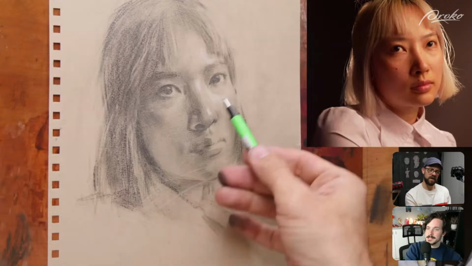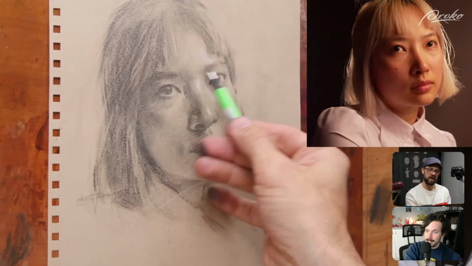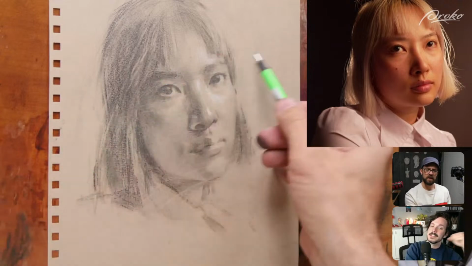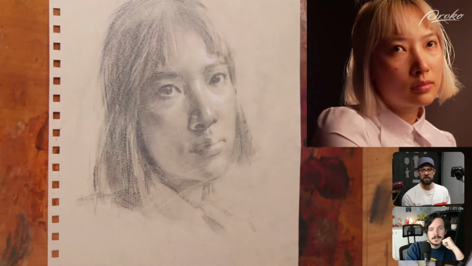Stephen, I'm really struggling with the skin tone of the face. I'm really confident in my black and white drawing, but when color comes into the mix, I lose it all. I'm doing it digitally, if that matters. Oh, digital color. I don't have any good answers for you, bud.